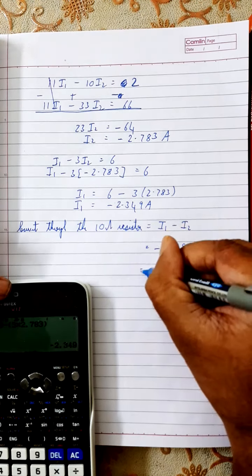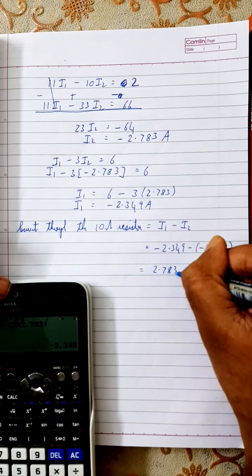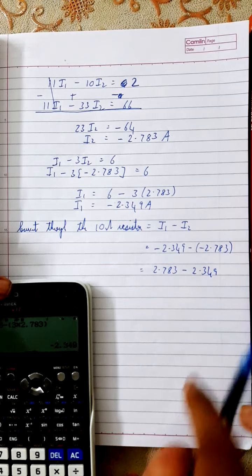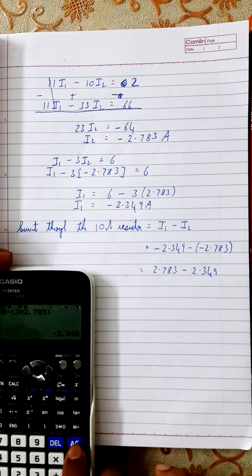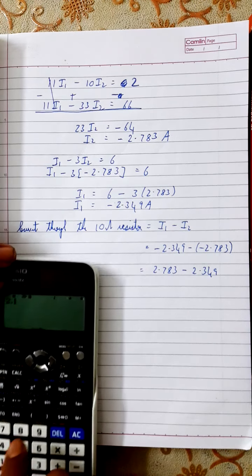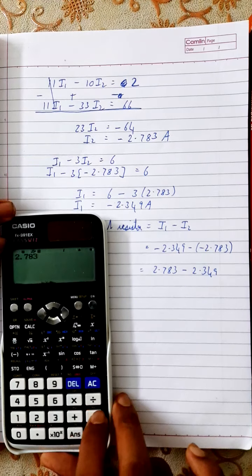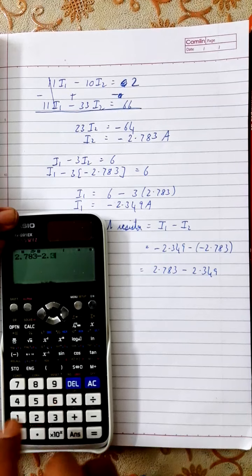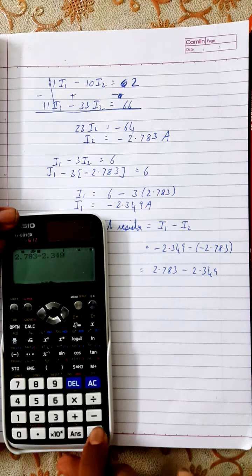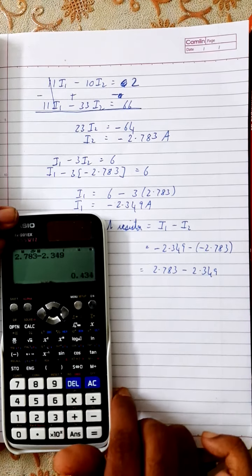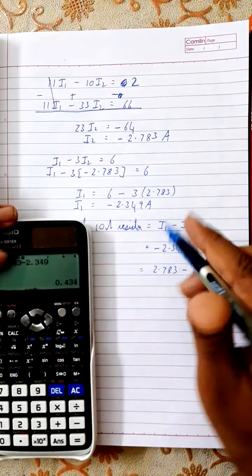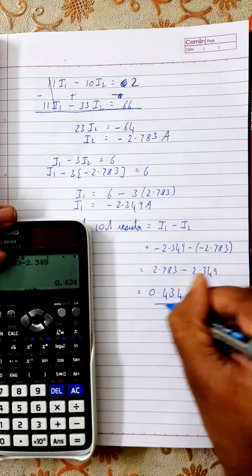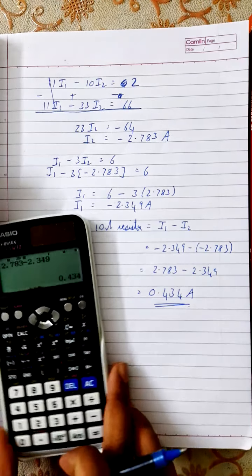Minus of minus is plus, which means it is 2.783 minus 2.349, which is 0.434 amperes. This is the current through the 10 ohm resistor.